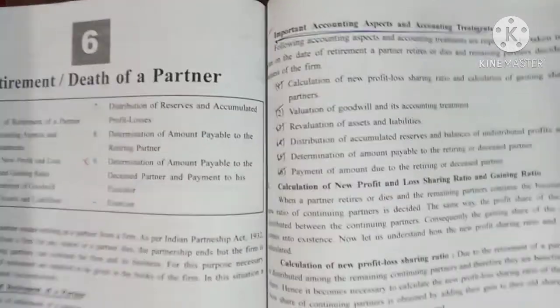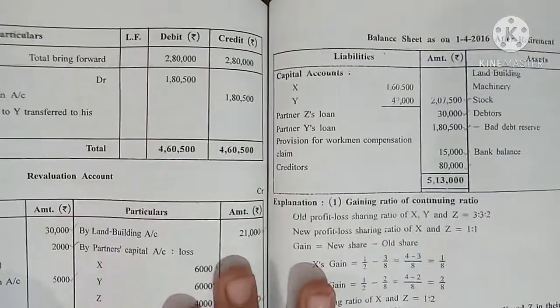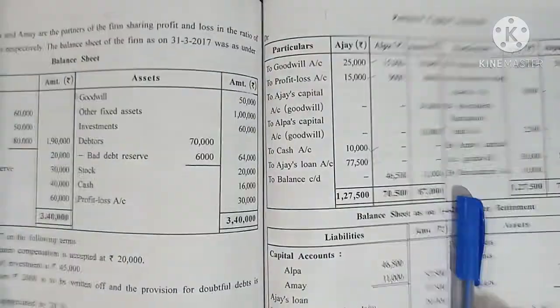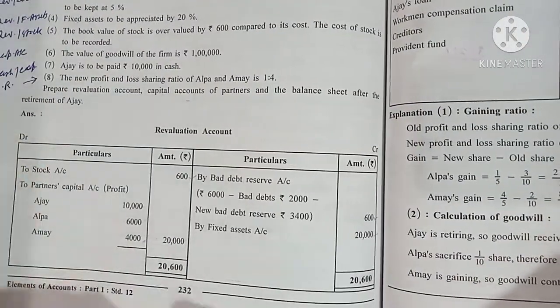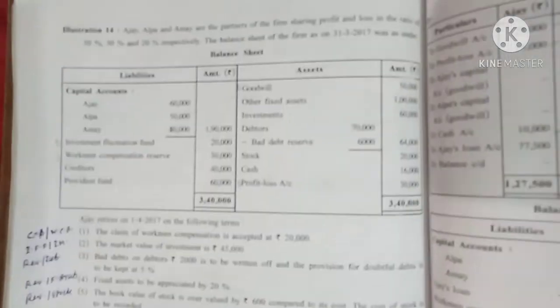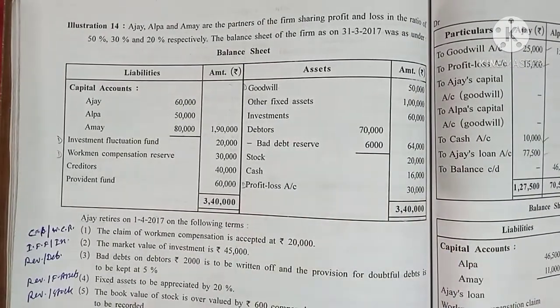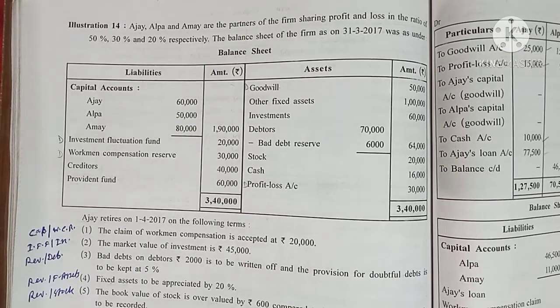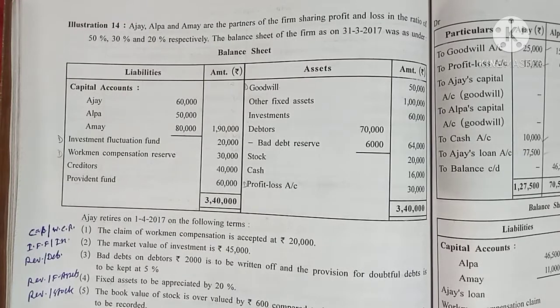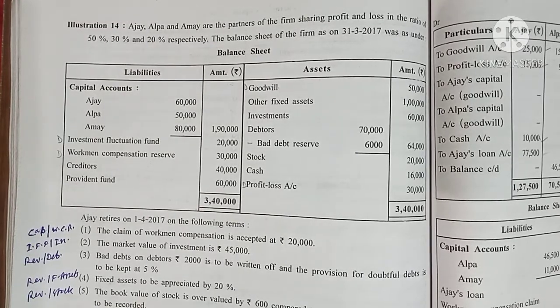Today for this unit test revision, we will take page number 232. Once again, on page number 232, illustration number 14 is the most important question. If you are able to understand such questions, you will be able to understand the other illustrations also. So without wasting time, let me explain illustration number 14 on page number 232 in detail.